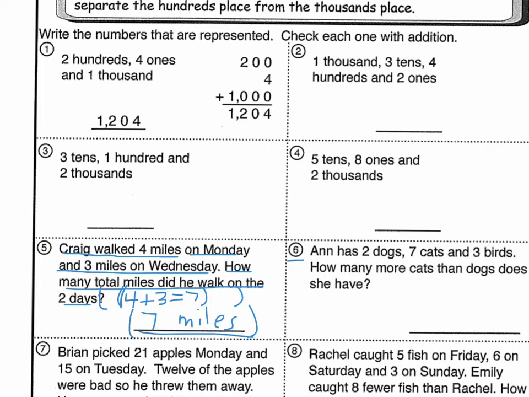Anne has 2 dogs, 7 cats, and 3 birds. How many more cats than dogs does she have? You should have already solved this problem. And this is a trick question. They're throwing in extra information to try to trick you. Did it trick you? It says, how many more cats than dogs? My cats are right here. My dogs are here. So they tricked you by adding in birds, or trying to trick you at least. Hopefully you didn't pay any attention to birds.